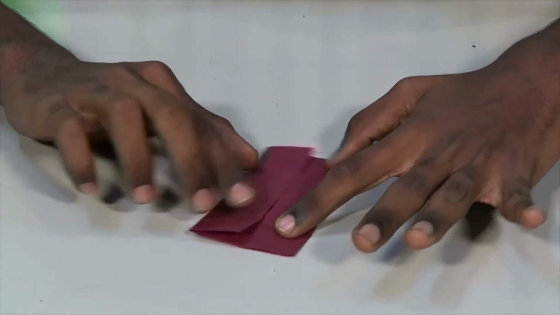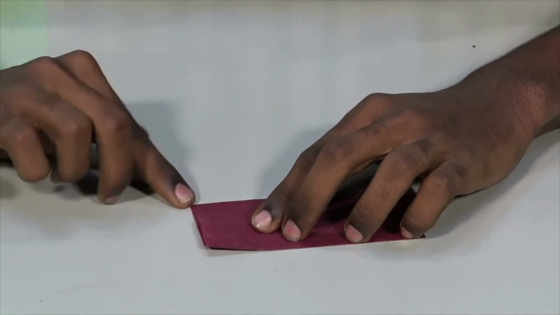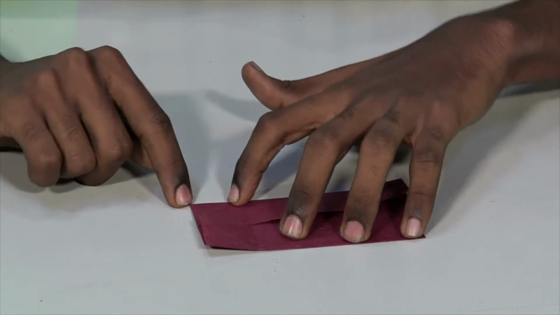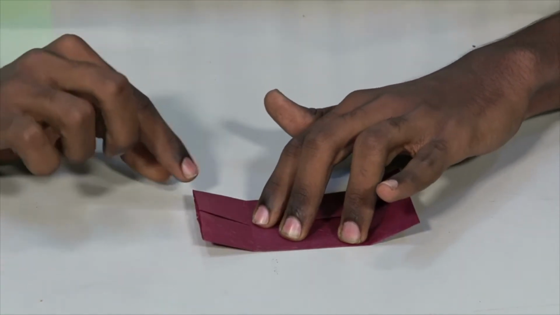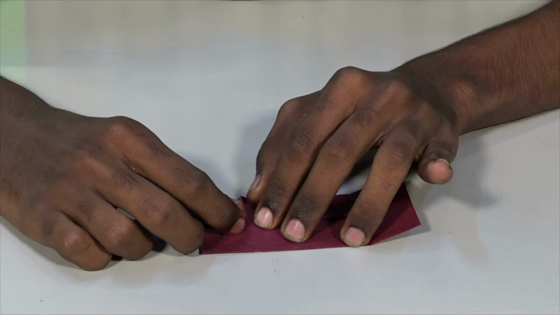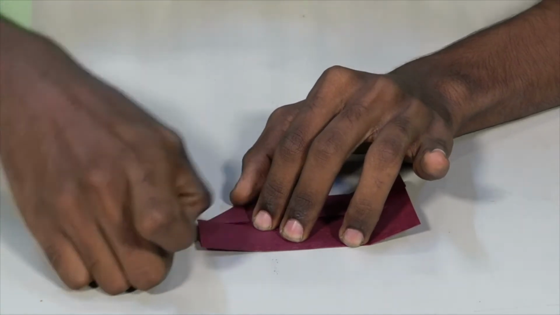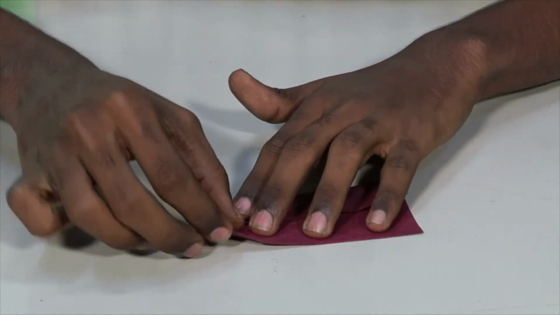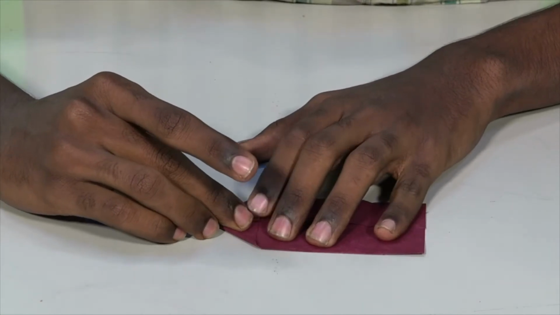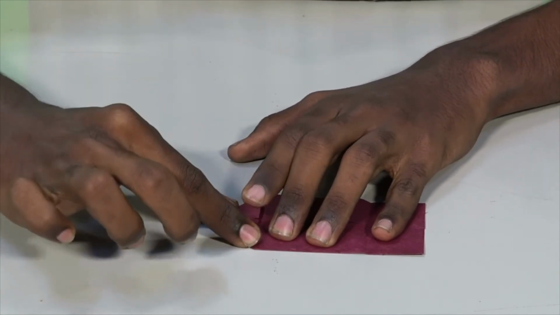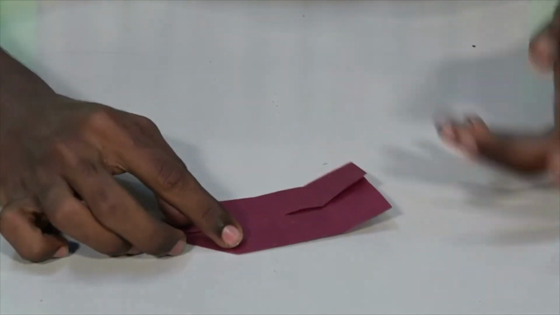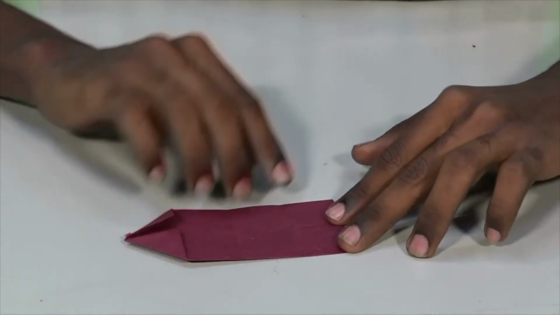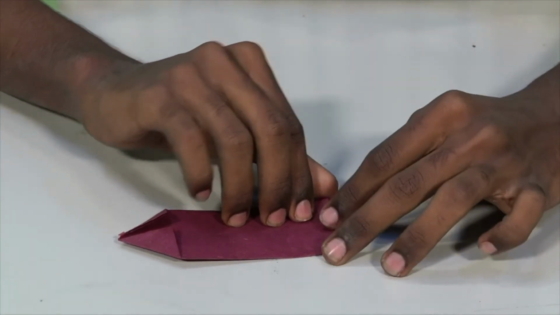Now the next step involved is, from this square we'll use this endpoint and try to meet the opposite vertex, as if we made a diagonal, and we'll do the same thing on the 4 sides, and on this side also we'll do the same thing. We'll join the two opposite vertices of the square.